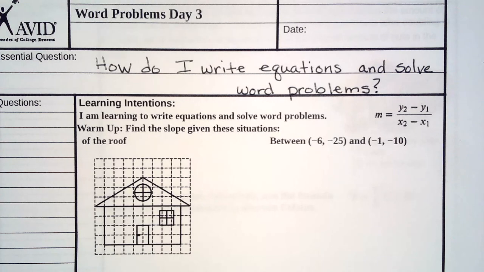Hello class, today we are still working on solving word problems. So the essential question is, how do I write equations and solve word problems? Your learning intention: I'm learning to write equations and solve word problems.